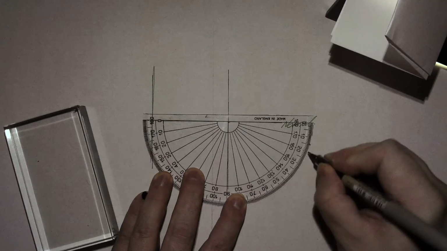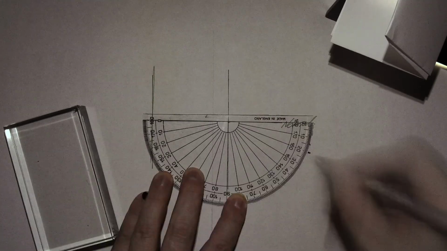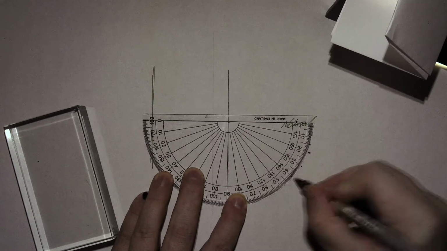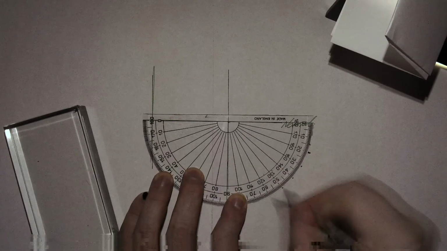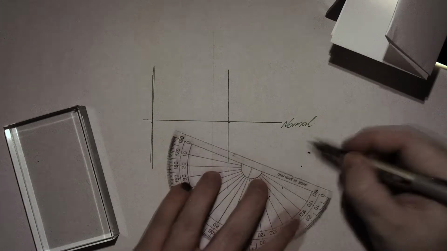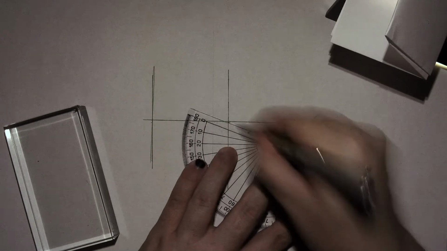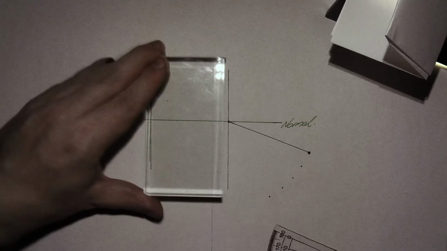And I'm only going to do 20 degrees for the first experiment, and then I'll show you that you could do 30, 40, 50, 60. But we're going to start with this line. So what I'm going to do is take where I put my mark and join it to the cross to show me where I'm going to point my light. I put my glass block back on.